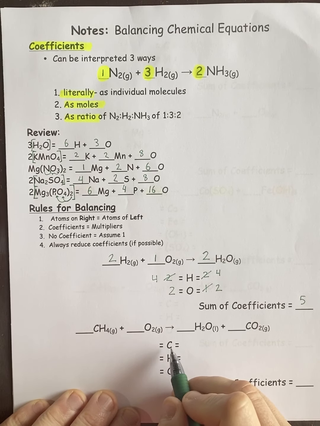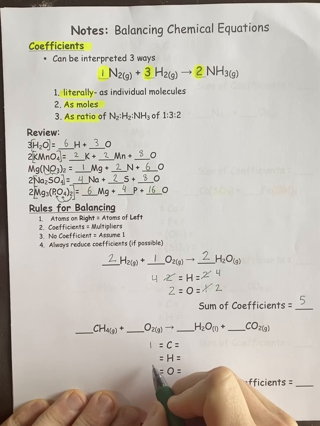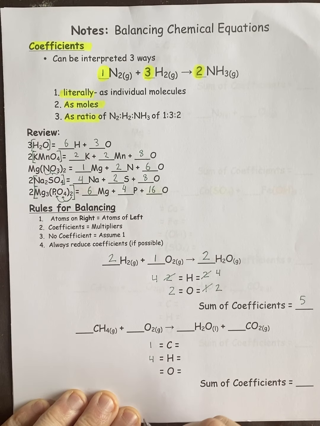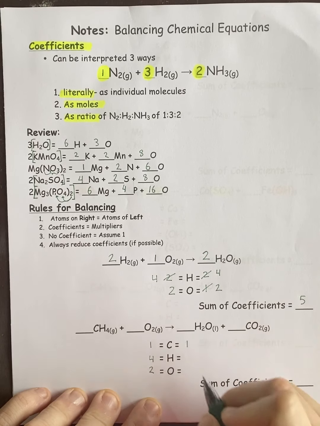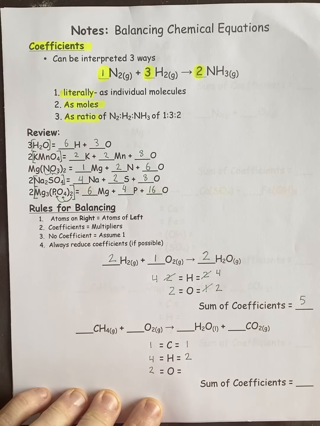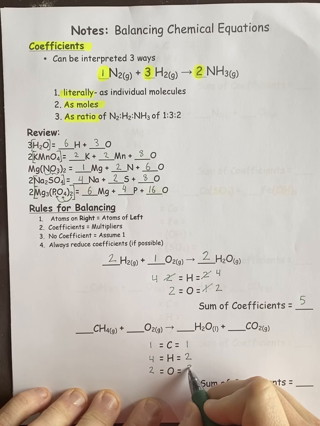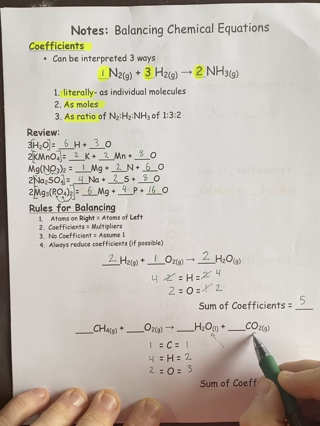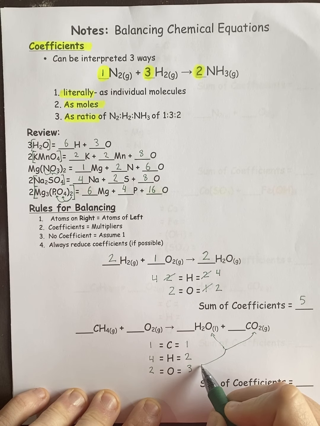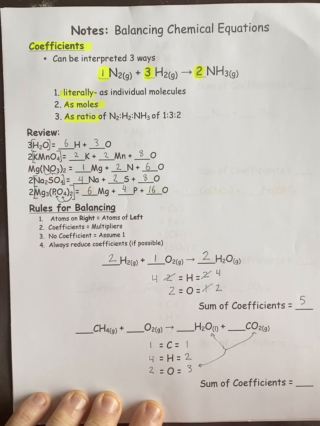So there's carbon. There's 1 carbon on the left, there's 4 hydrogen on the left, and there's 2 oxygen on the left. Now I'll do the right. There's 1 carbon, there's 2 hydrogen, and notice there are 3 oxygen. So the oxygen is here and there, and they are going to have to be added together each time in order to figure out the total oxygen on the right.